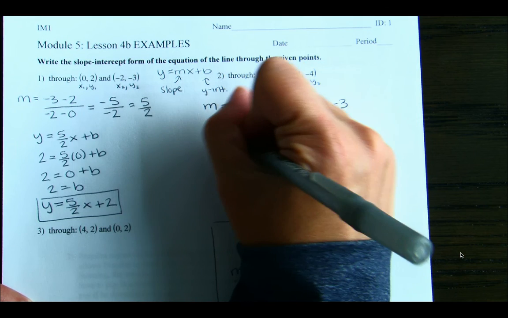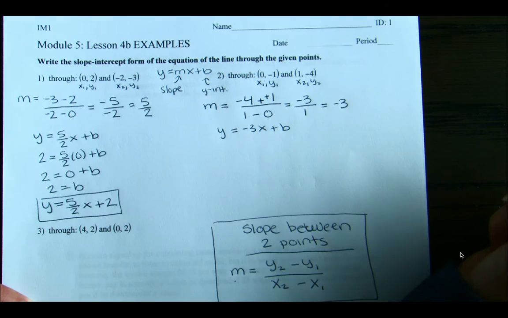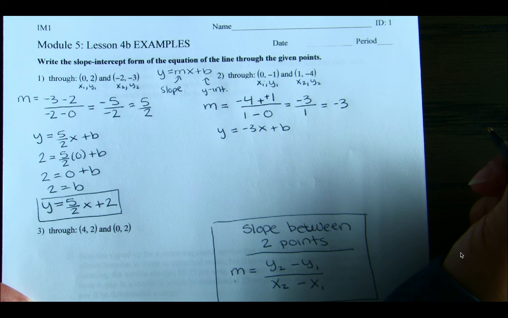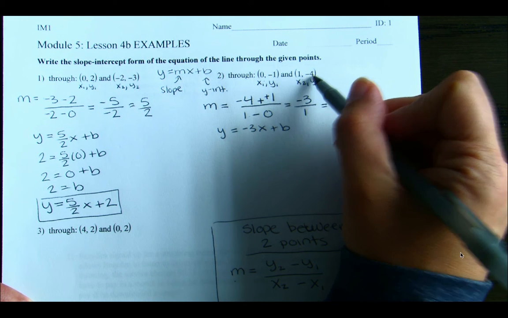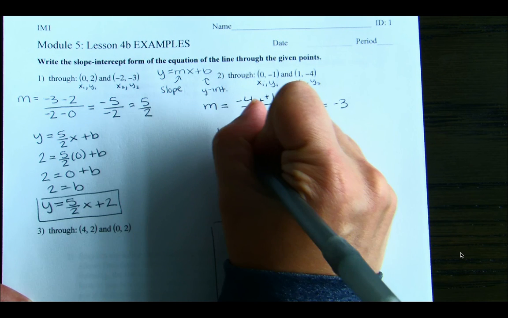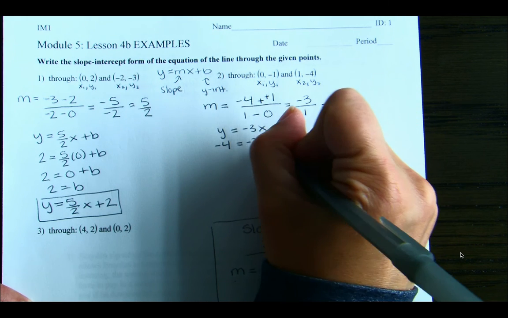So from there, I have y equals -3x plus b. Now again, it doesn't matter which point we pick, you're always going to get your y-intercept. I'm going to pick this point instead this time, just to be different. So my y value is -4. My x value is 1.